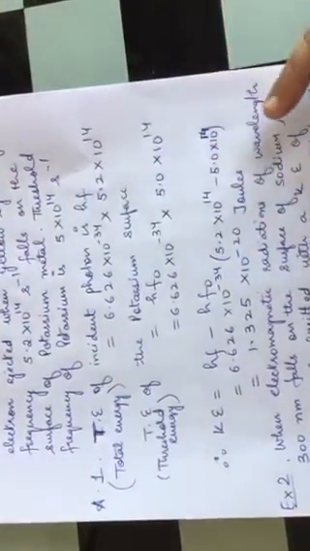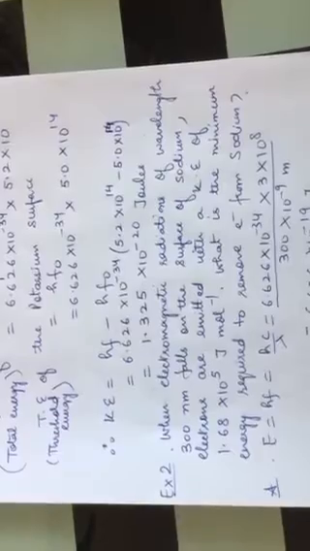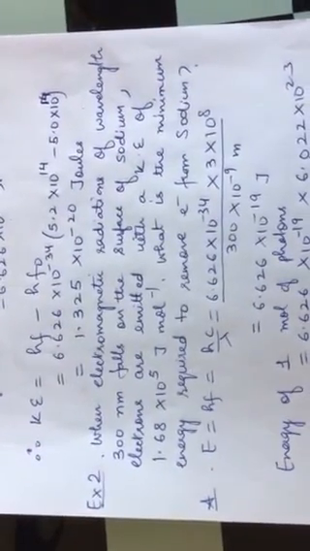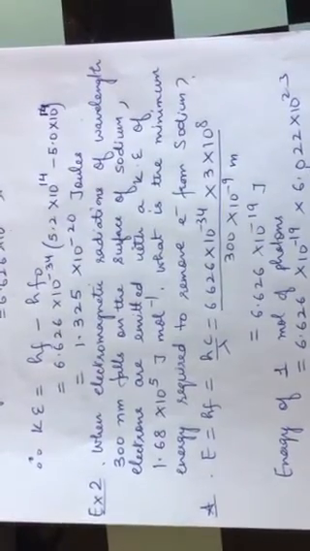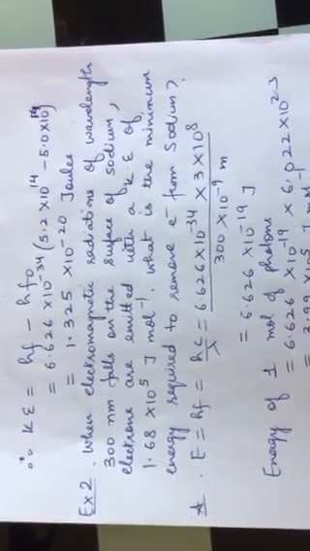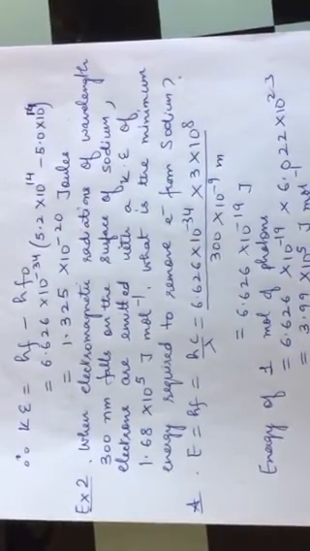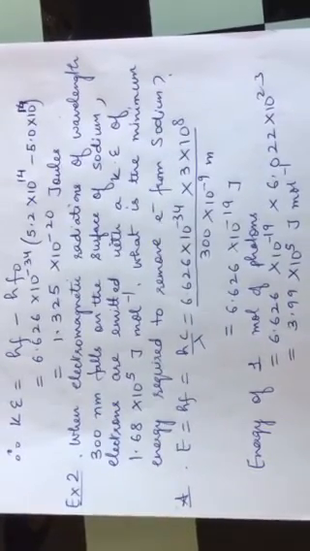Next, today we have another numerical. It says when electromagnetic radiation of wavelength 300 nanometers falls on the surface of sodium, electrons are emitted with a kinetic energy of 1.68 × 10^5 joule per mole. So this is the kinetic energy of 1 mole of electrons, and you know from your previous classes that 1 mole is equal to Avogadro's number of electrons. So he's asking us the minimum energy required to remove an electron from the surface of sodium.